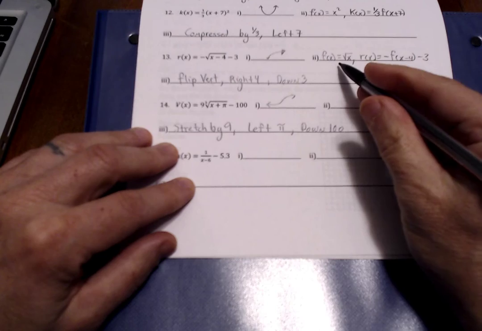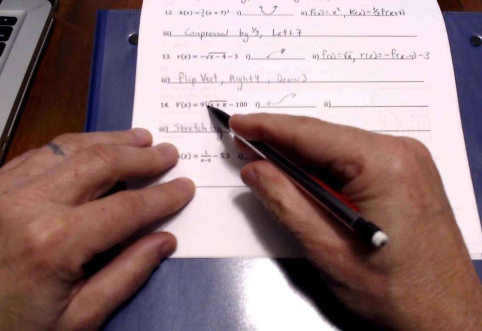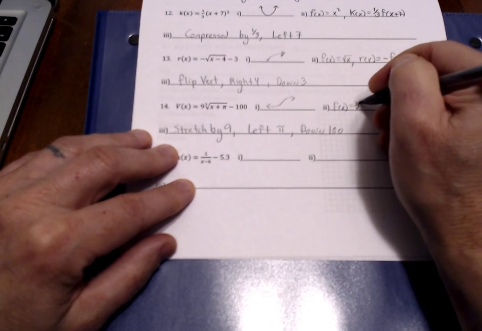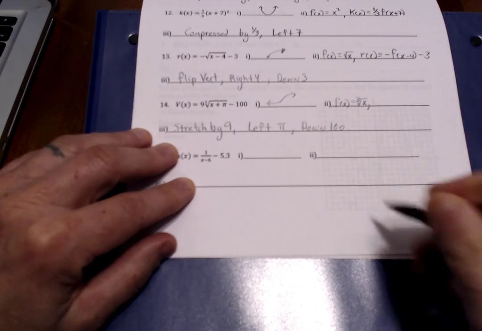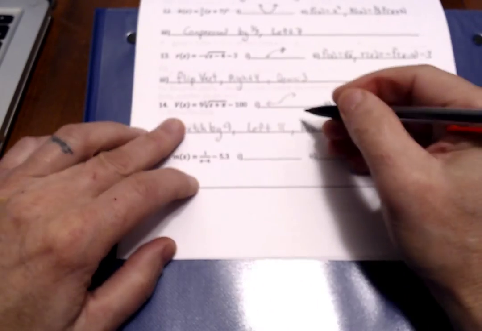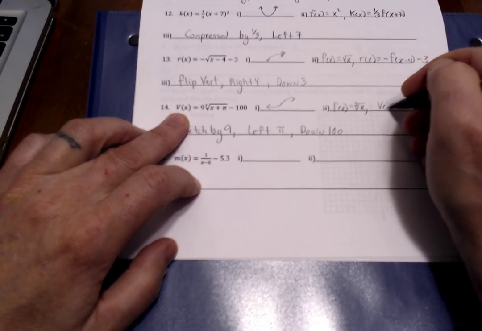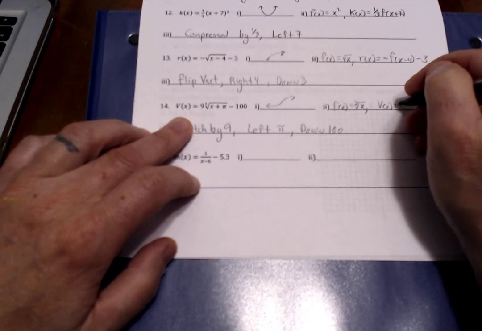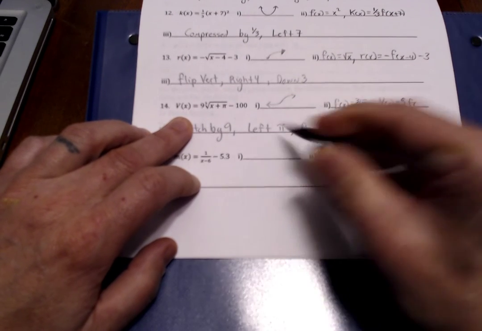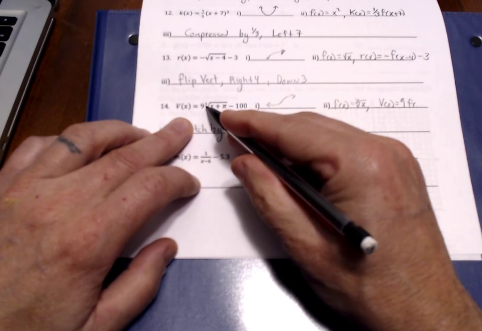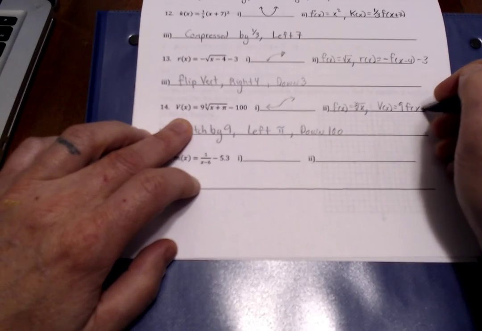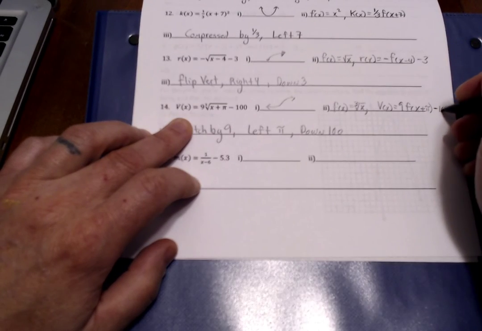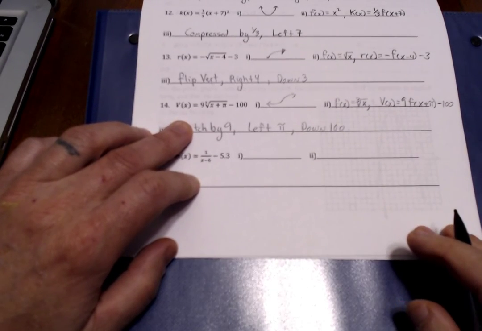I want to write this in function form. Our parent function would be cube root of x, so f of x equals cube root of x. Then we would write the name of the function, v of x, and we'd say, okay, what's happening to f? It's being multiplied by 9. Is anything added inside of the function, inside of the operator? Yep. X plus pi. And then we have to subtract 100. That's how we translate these.